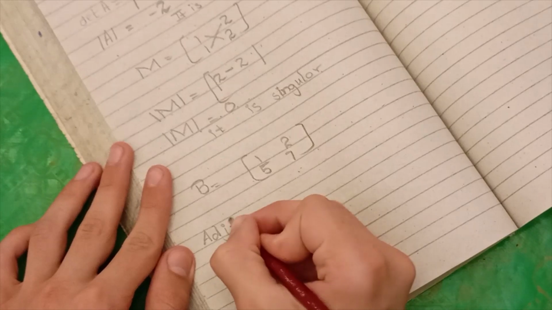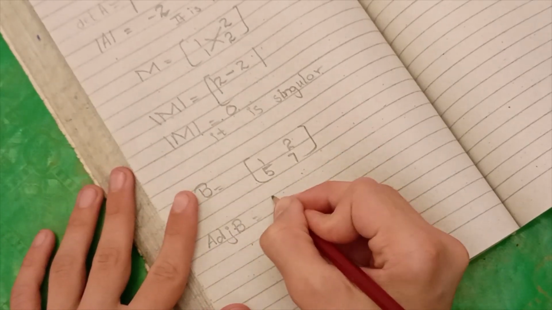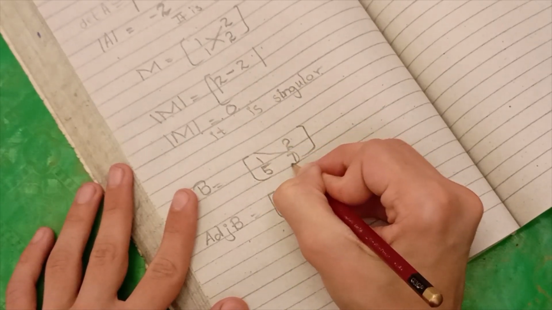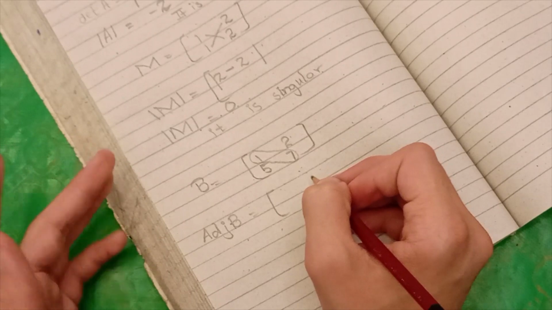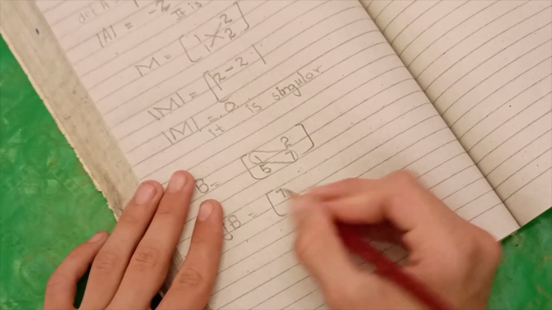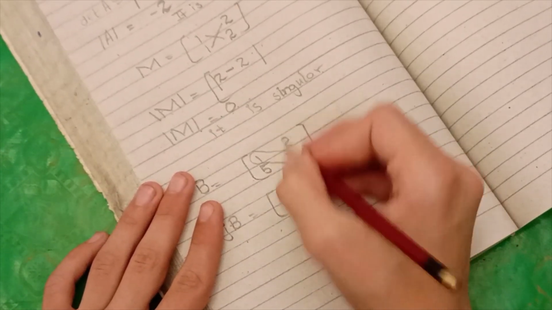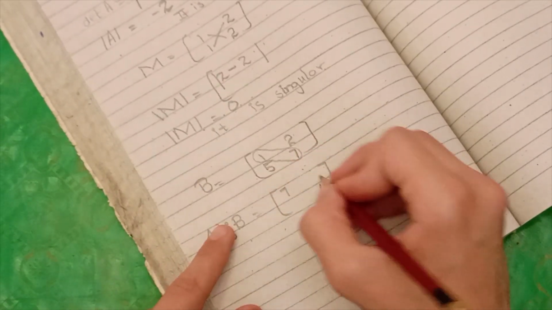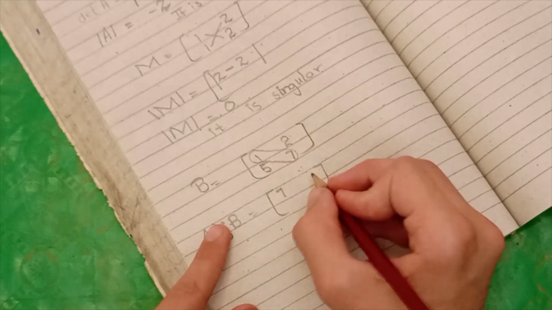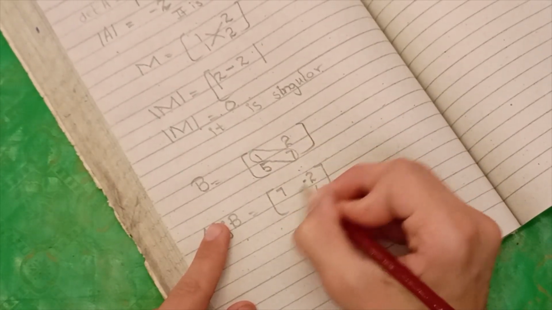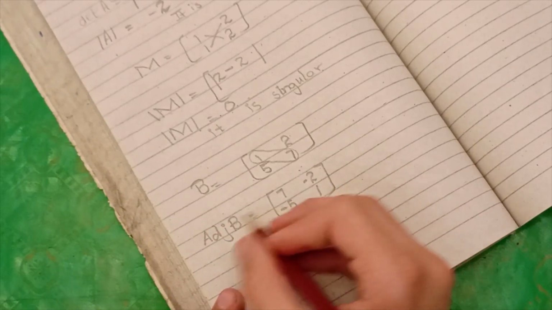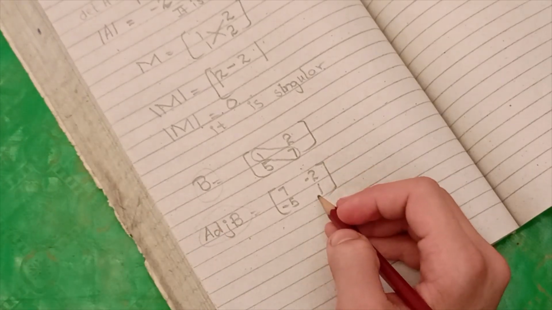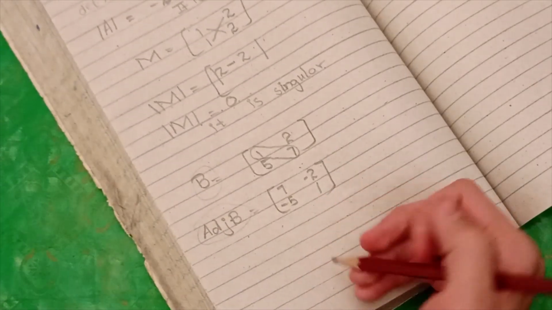It is matrix B, so we can find its adjoint by interchanging its diagonal entries. You know that these are the diagonal entries. We have to interchange them, which means there will come 7 and 1, and change the signs of the other entries, the non-diagonal entries. So we change the signs of these non-diagonal entries and it will come -2 and -5. This is the adjoint of matrix B. Very easy, just need a bit of practice to remember this concept.